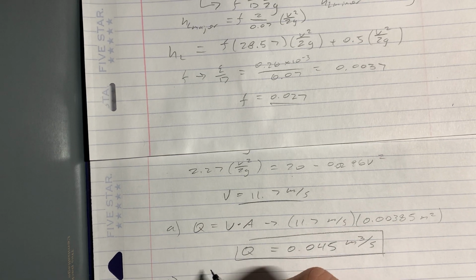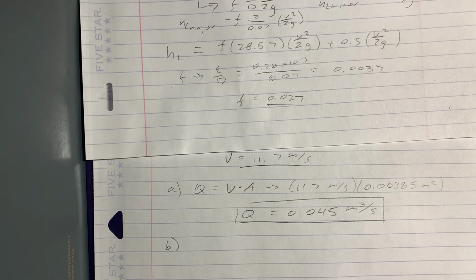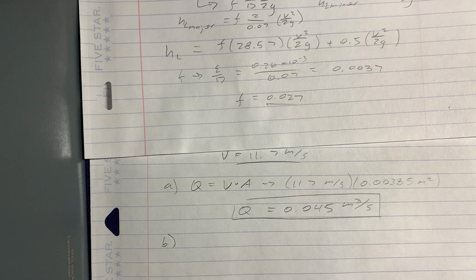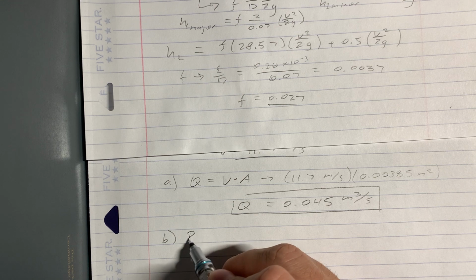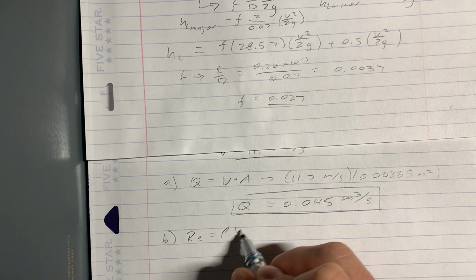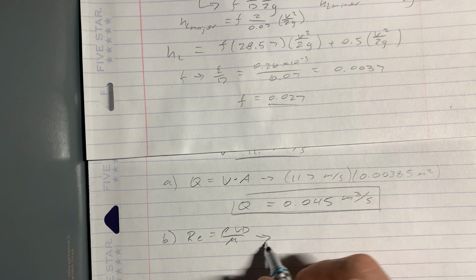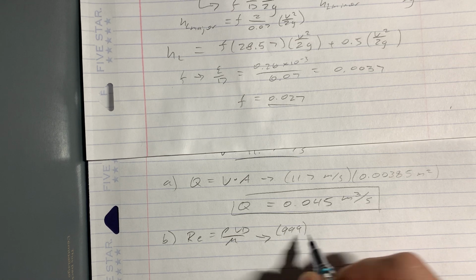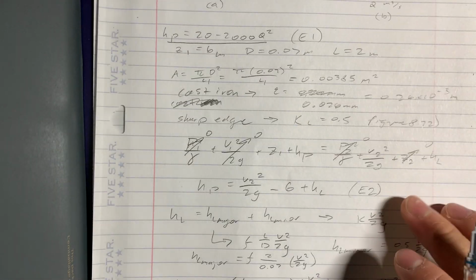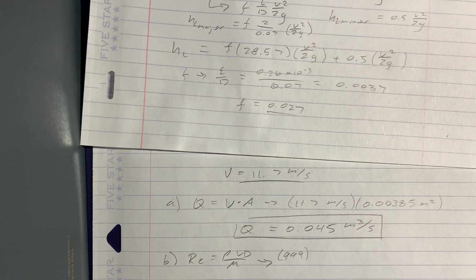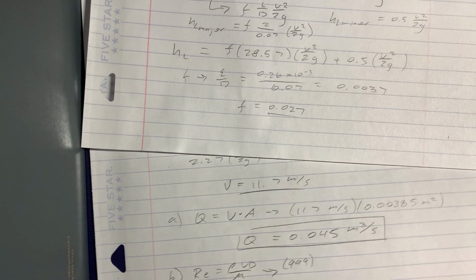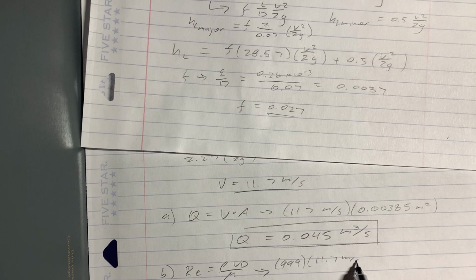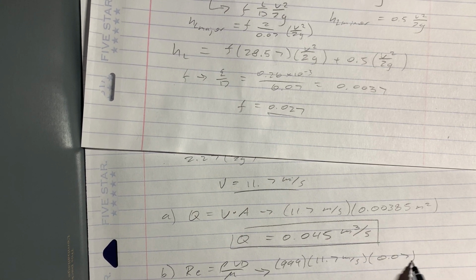For part B, we were asked to show that the flow in our system is fully turbulent. We can do that by finding the Reynolds number, which is rho V d over mu. In our case, rho is 999 kilograms per cubic meter, times V, which was 11.7 meters per second, and D, which was 0.07.